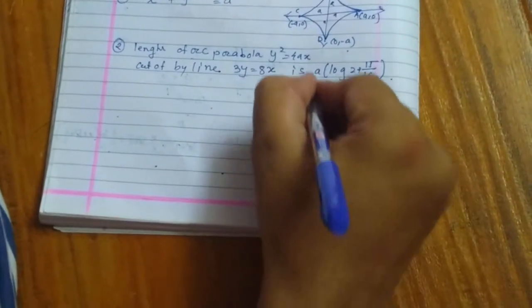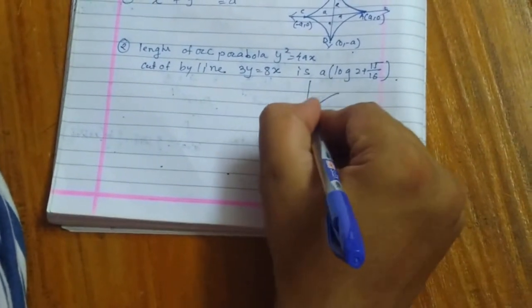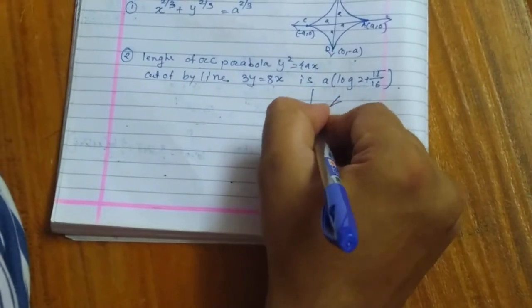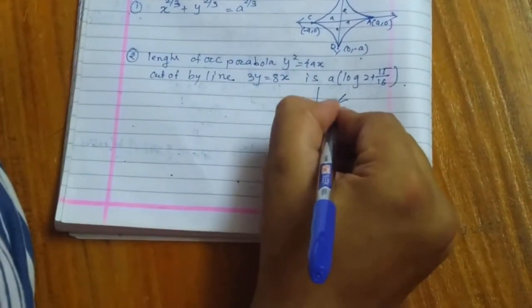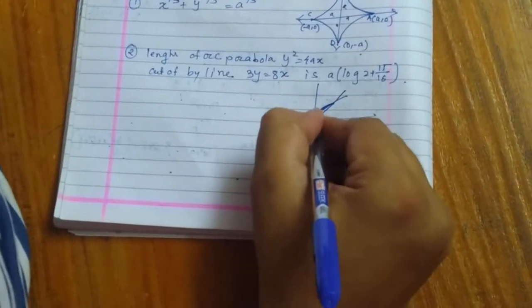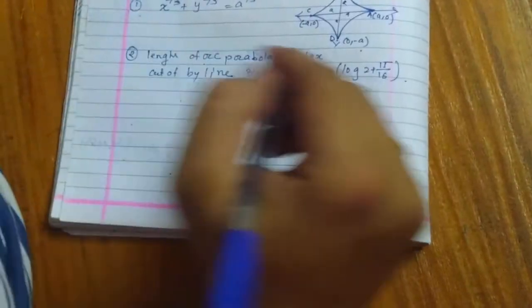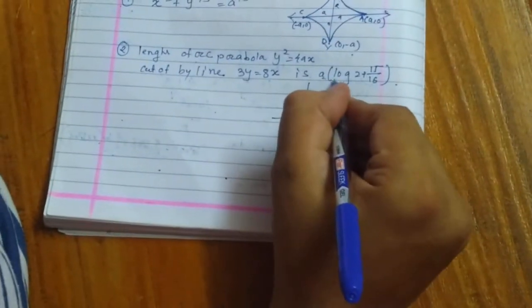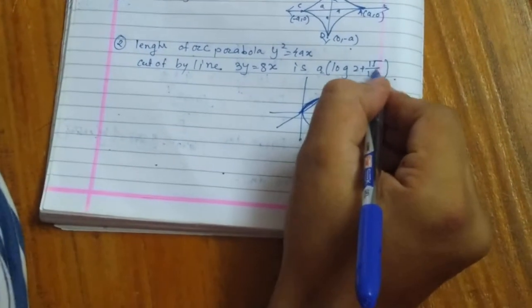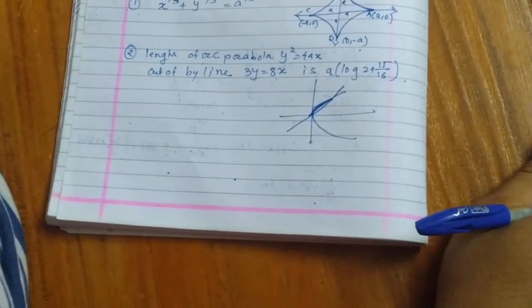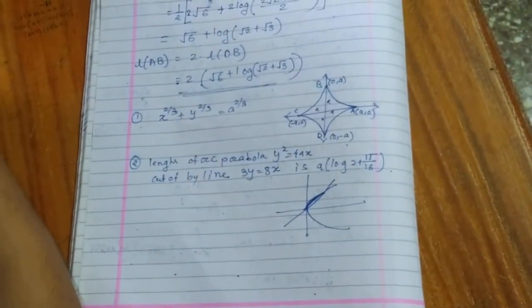Okay, so you will get the graph of the parabola somewhere like this. There would be some line like this. So we have to measure this length cut off by the parabola, means this length is to be measured, and this length is a times log 2 plus 15 by 60. So this is what we have to prove. Okay, so I'm leaving these two problems on you. In next lecture we will discuss problems based on the polar coordinates. Thank you.